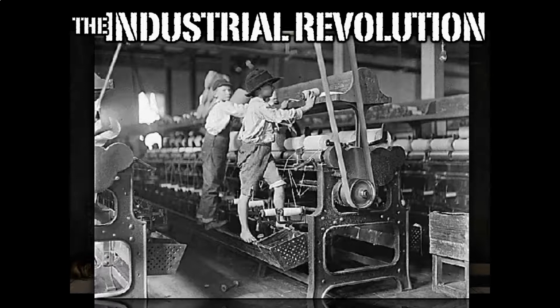Workers were exposed to other dangers as well. Textile workers constantly breathed air filled with lint. If workers were sick or injured, they lost their jobs.